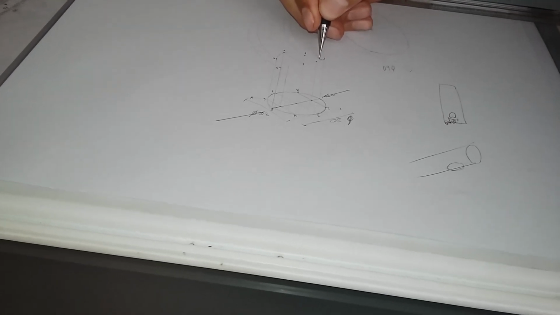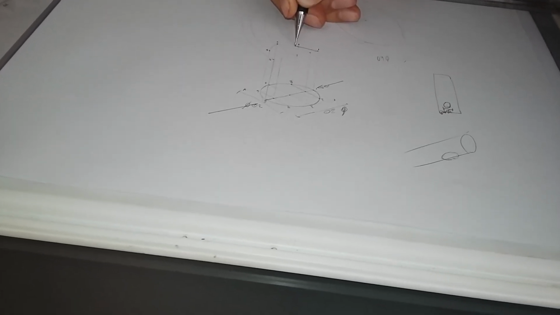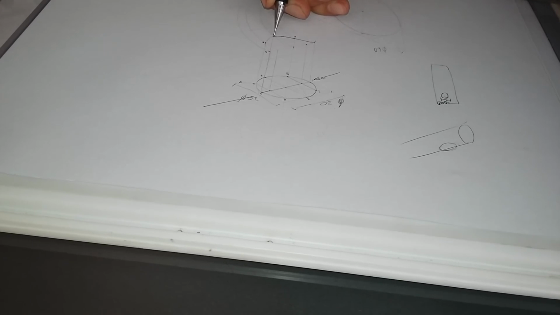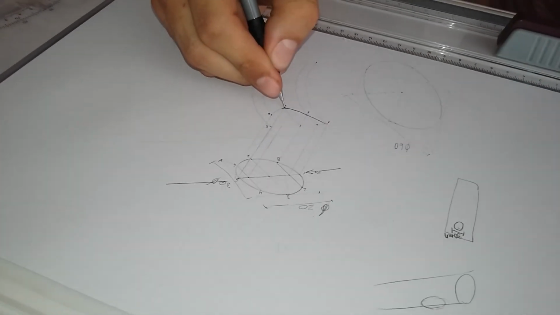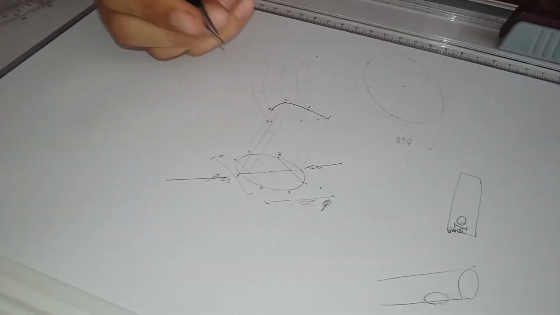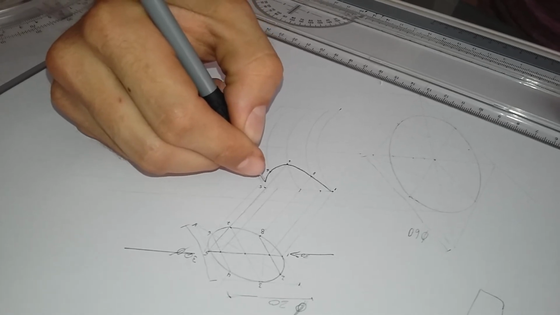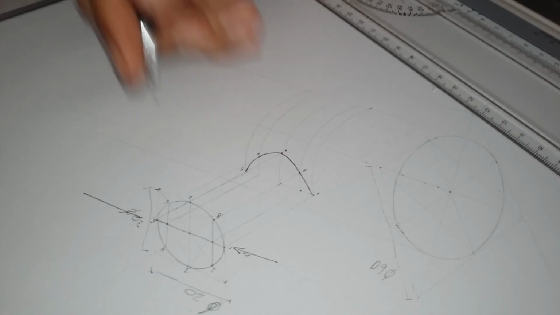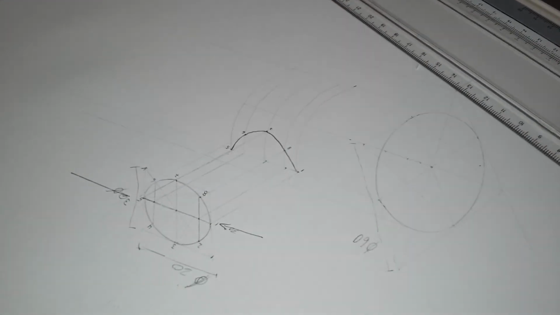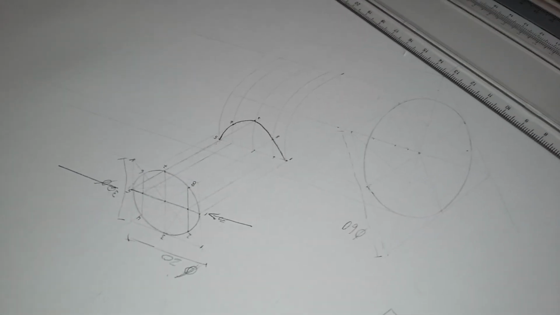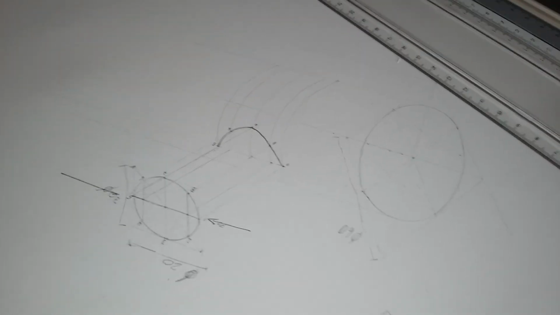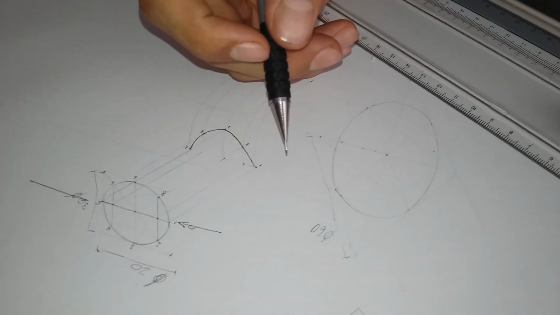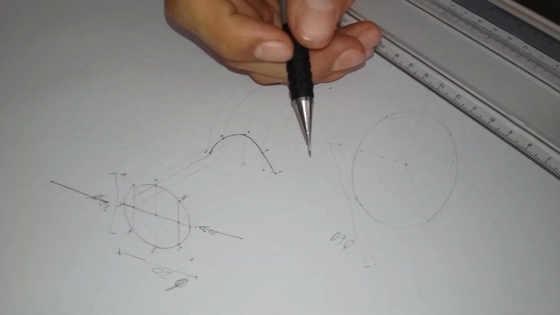And so your point will look something like that. Notice it's a little different from your circle in isometric over there. And the same principle we used to do this, we're going to use to project. That's it.